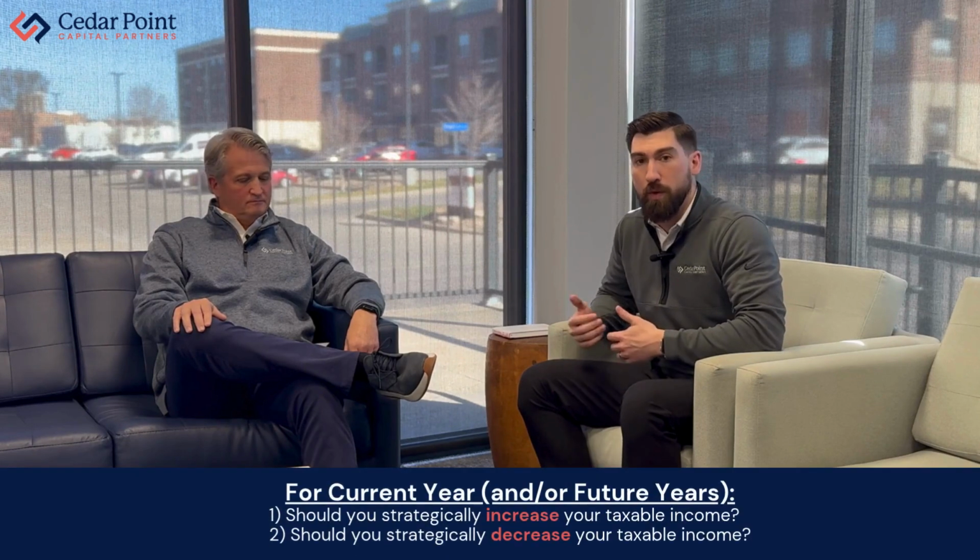Yeah, four basics that we'll look at first. What was the total income? Where were those income sources from? What were the deductions or credits that were used? Or what additional tax were you subject to, like the net investment income tax or the additional Medicare tax? From there, then we'll decide, should we increase your income for the current year, or should we maybe look at ways to decrease?